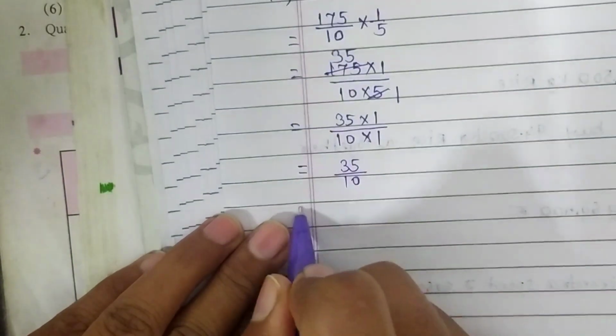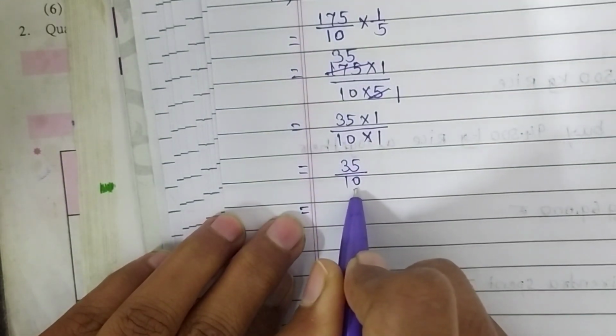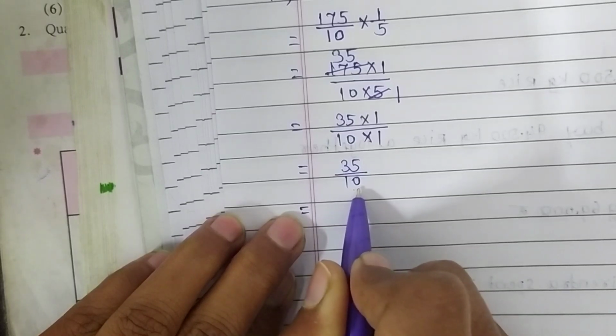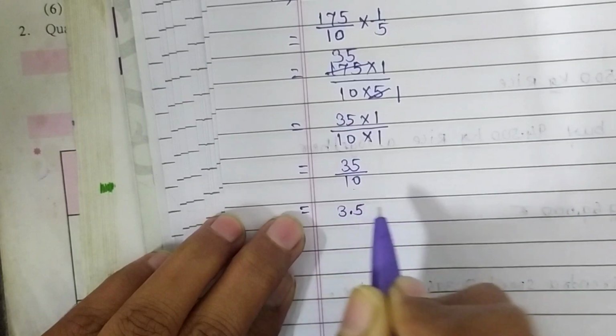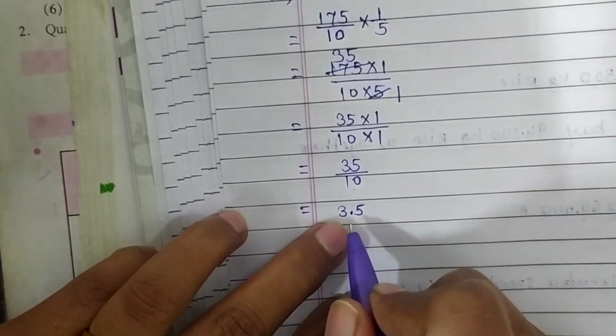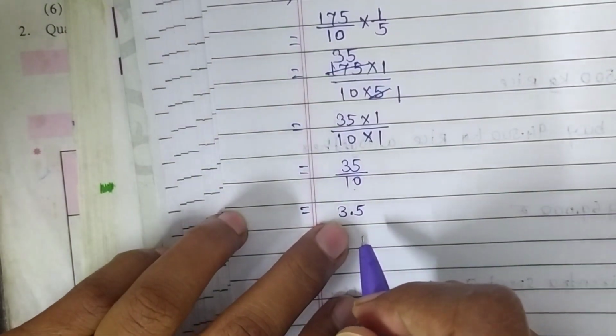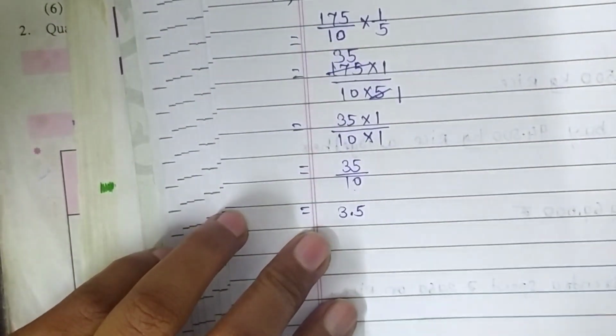Let's convert it into a decimal fraction. Here is 1 zero on the denominator side. So we are going to place here a decimal point. So our answer is 3.5.